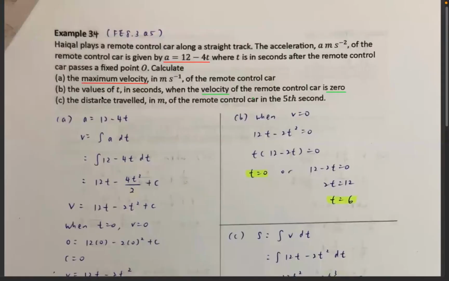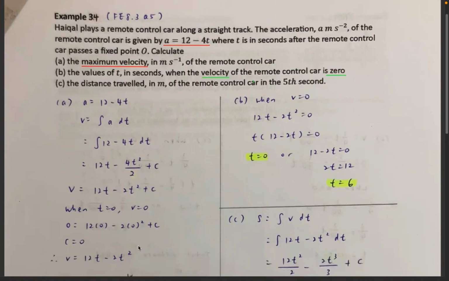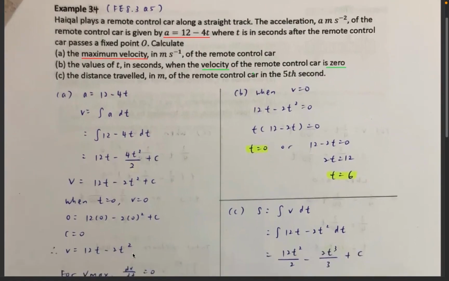B. Calculate the values of t in seconds when the velocity of the remote control car is 0. So this is a direct question. Velocity equals 0, and we found the velocity function just now, 12t minus 2t squared. So we let 12t minus 2t squared equal 0, and we factorize out the common term t. So we have two answers for t: t equals 0 and t equals 6.